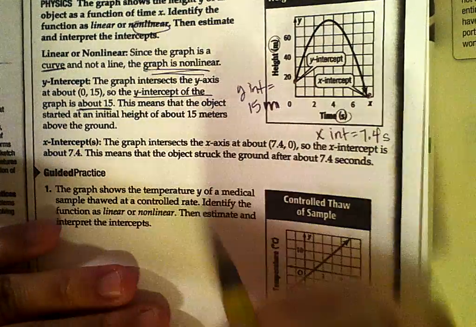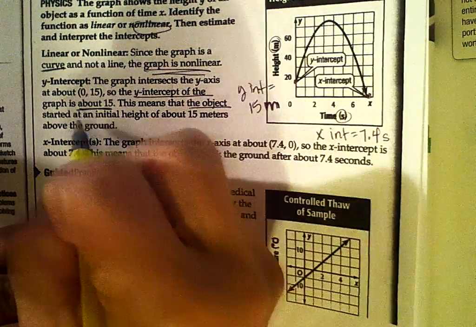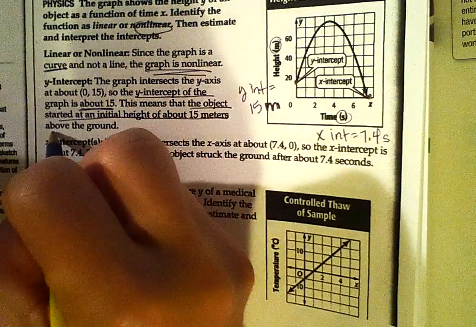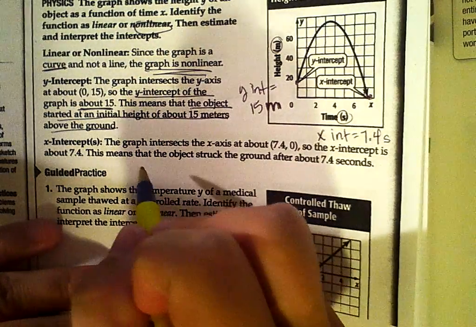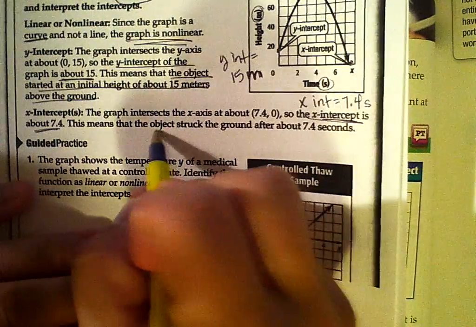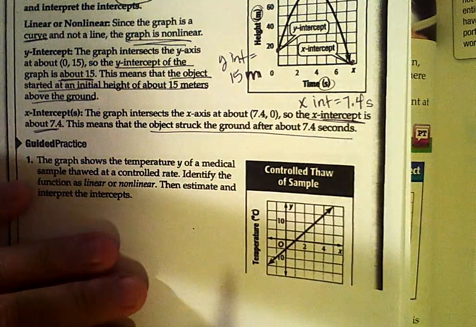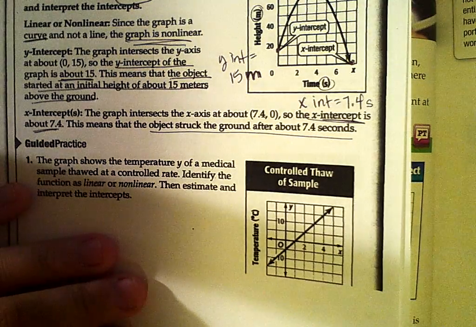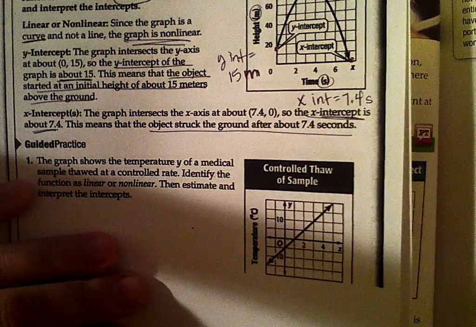Y-intercept is 15. Means that the object started at an initial height of 15 meters above the ground. Then X-intercept, 7.4, object struck the ground after about 7.4 seconds. Okay, good. Let's do one more.